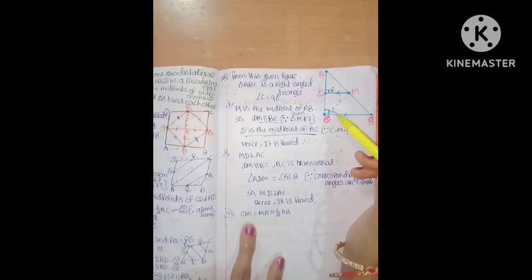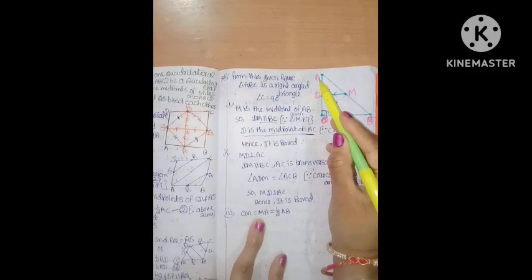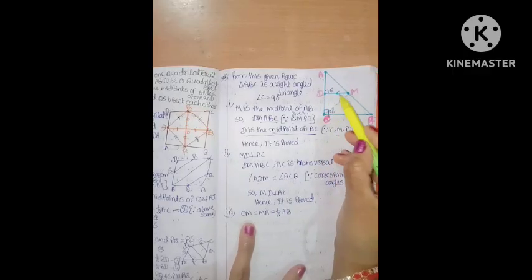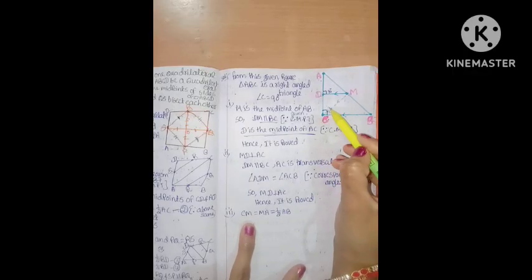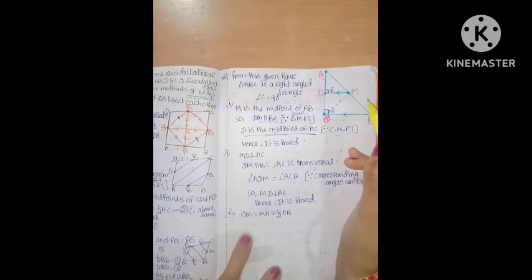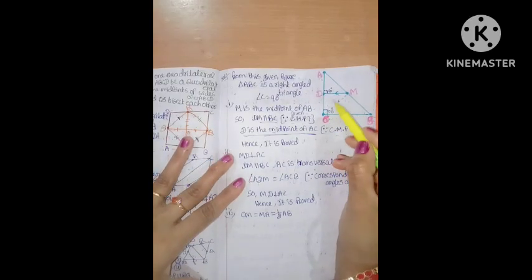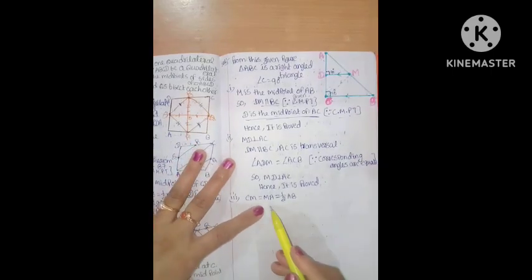Look at this figure, Gagan. CM is equal to MA is equal to half of AB. So let us take these two triangles. This is a new construction, so the dotted line is already given in the figure. DM divides the figure into two triangles: ADM, one triangle, and CDM, another triangle. Let us take these two triangles.